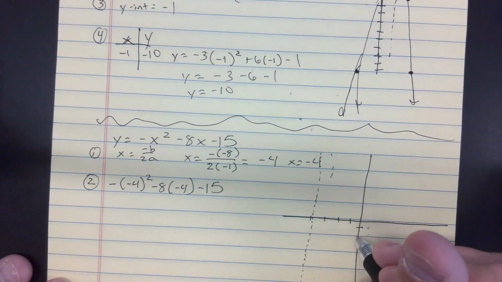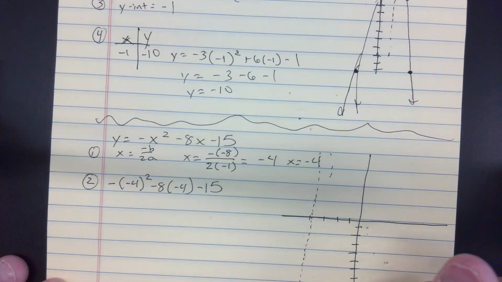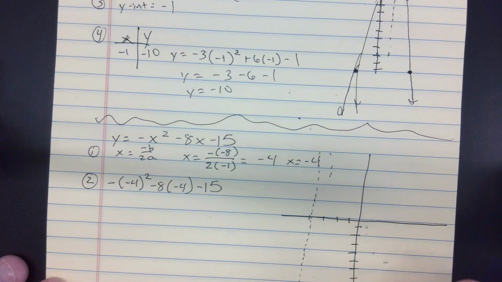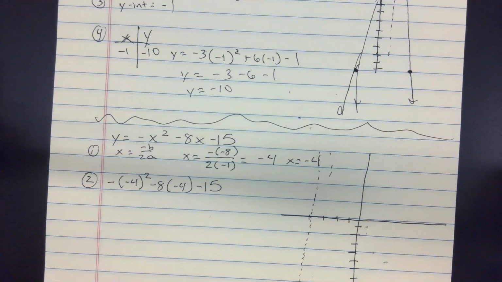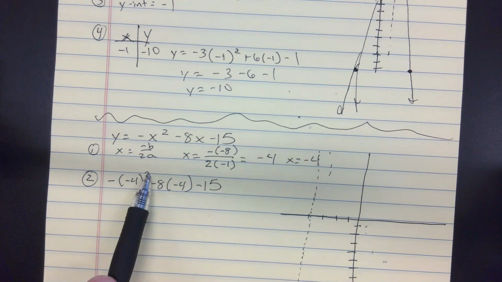Now there is a reason why I chose this problem. This is the most common mistake when it comes to graphing parabolas out of any other mistake out there. It's when it's just a negative x squared in the very front. And mark my words, today people raise their hand and be like, oh, this doesn't make any sense. And I'll say, well, check your math. Because this is negative times a negative 4 squared.